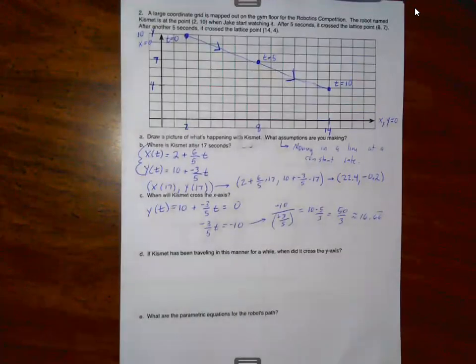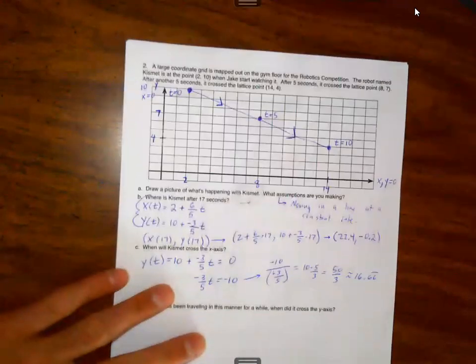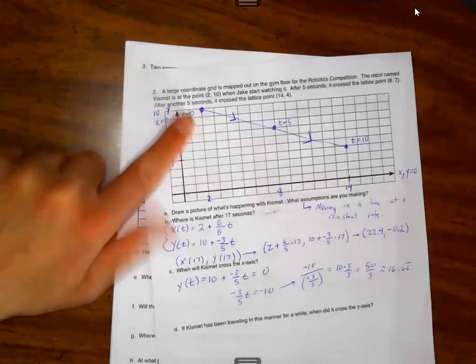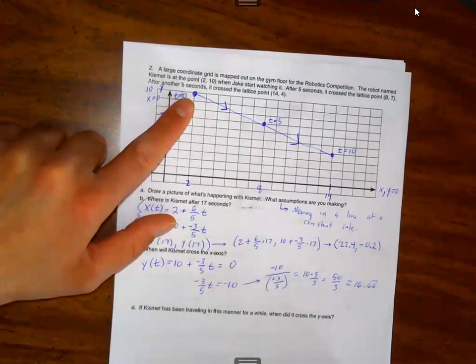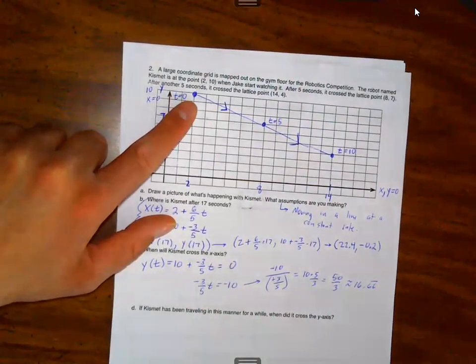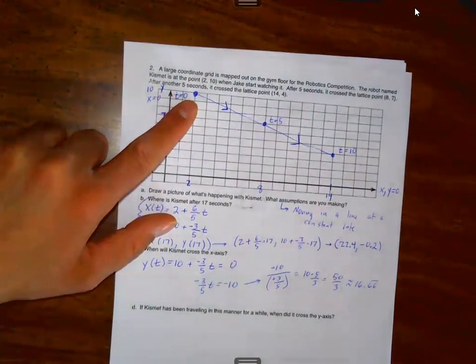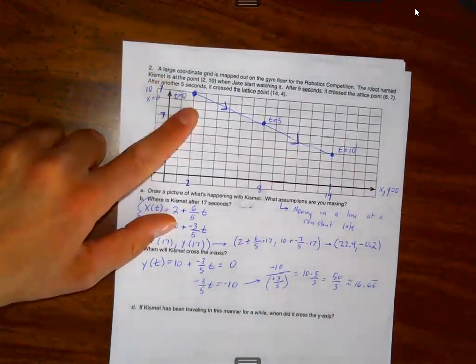All right, now, if Kismet has been traveling in this manner for a while, meaning maybe it didn't start here, it started over here, and we just started counting here. So it didn't have to start moving there, but we're going to say that's t equals 0. That's when we started, that's when Jake started watching it. All right, how can we figure out what time it crossed the y-axis?